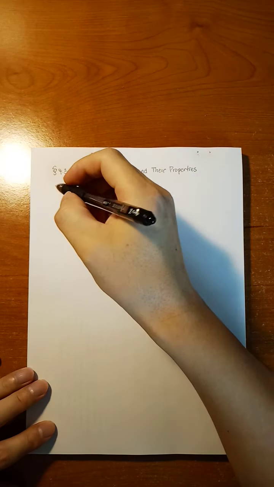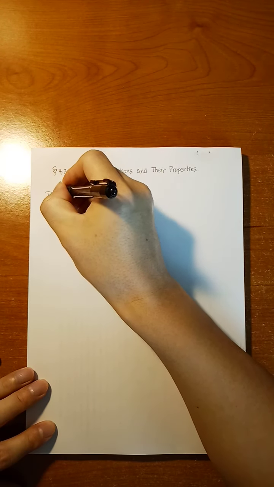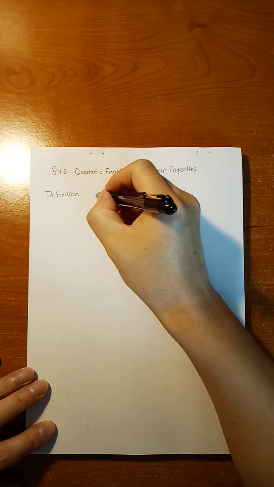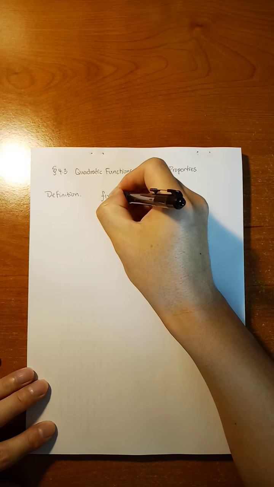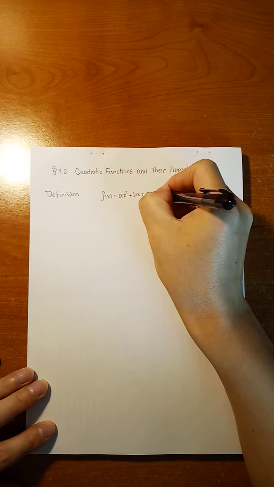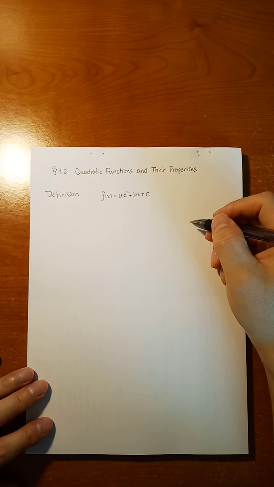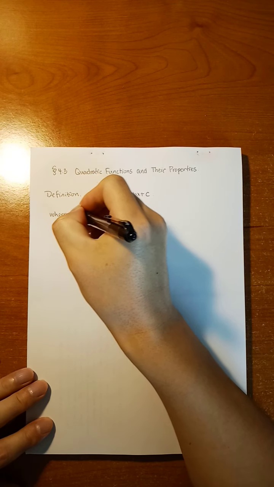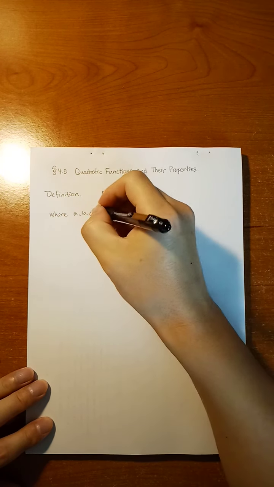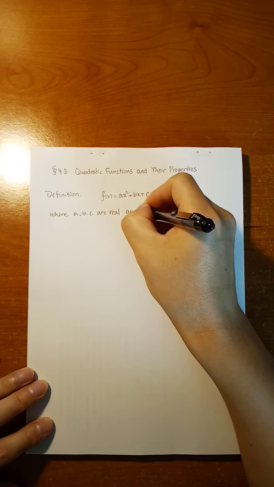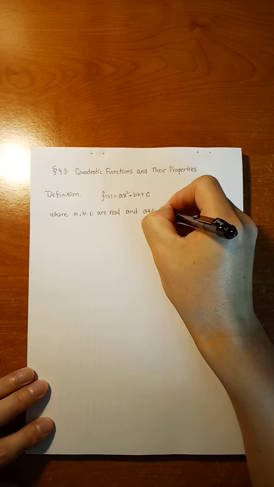Okay, quadratic function. What is a quadratic function? Ax squared plus bx plus c is a quadratic function, where a, b, c are real, and a is not equal to 0.